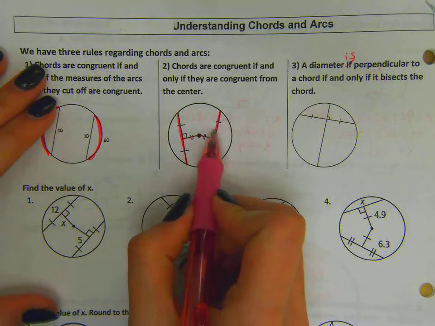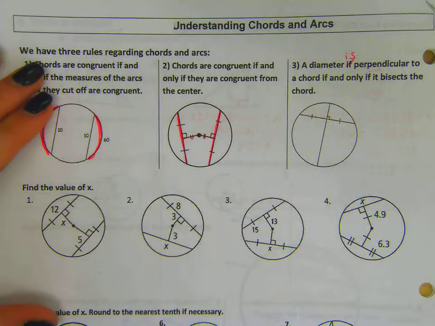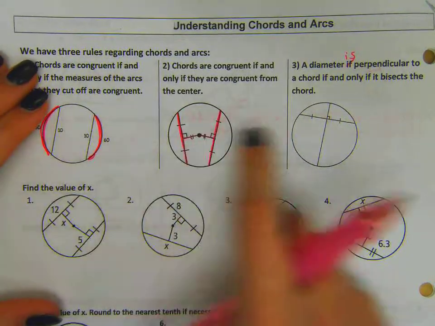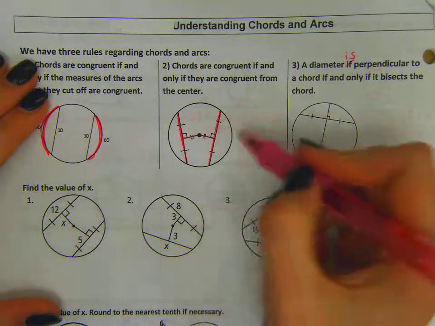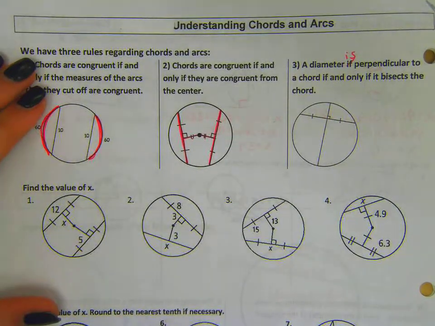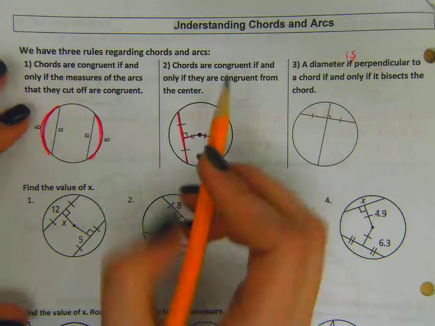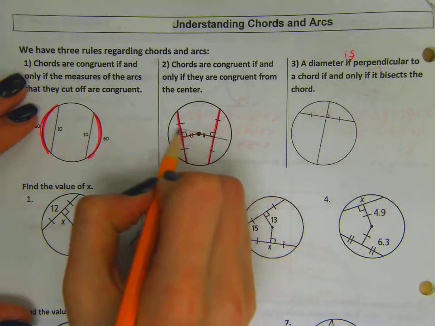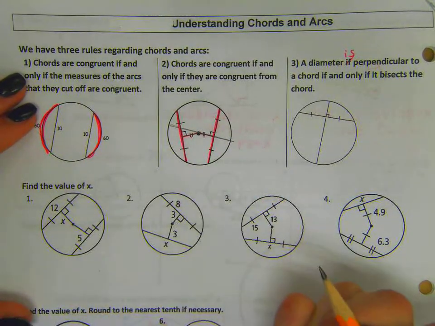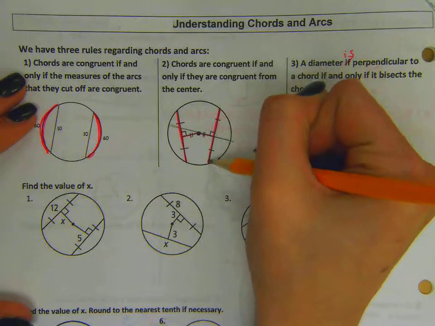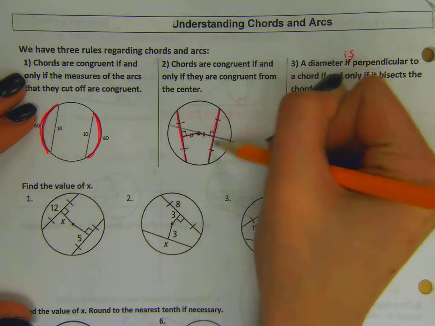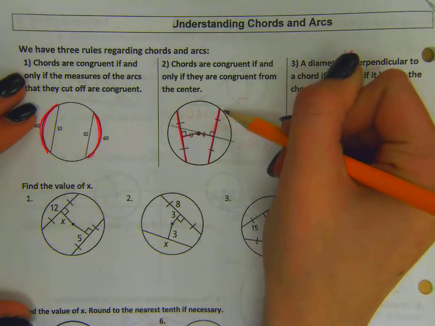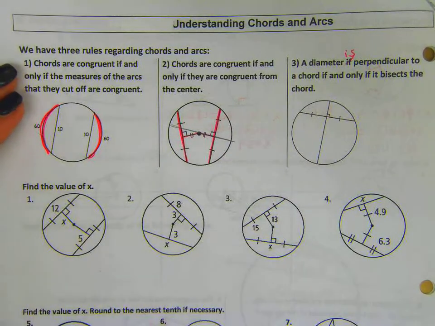And that kind of gives us a hint as to why we have these perpendicular markings in rule number 2. That's coming from rule number 3. This piece right here, we can think of this as a diameter. This is from the center. If I were to extend this line all the way outward, that's a diameter. And that is showing it's perpendicular and being bisected. So if perpendicular, then bisected. So let's go through a couple examples.